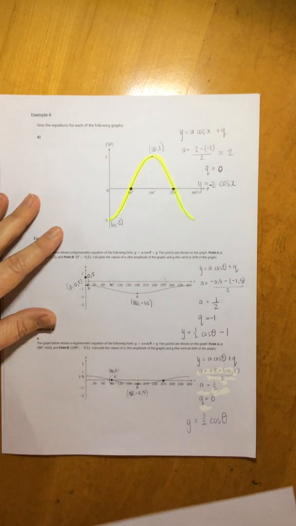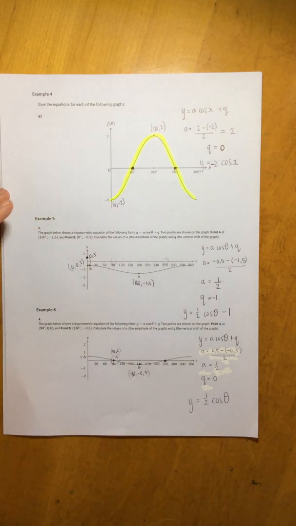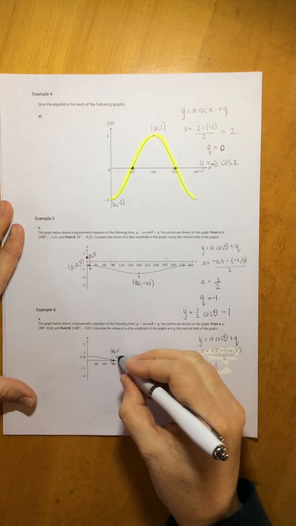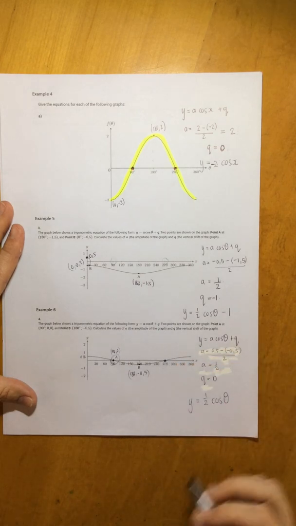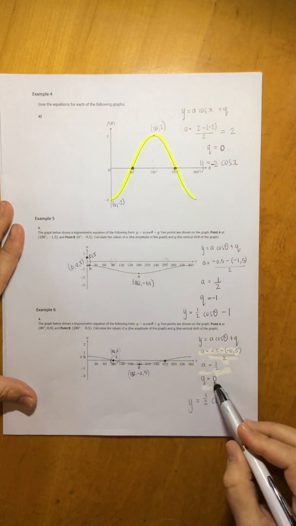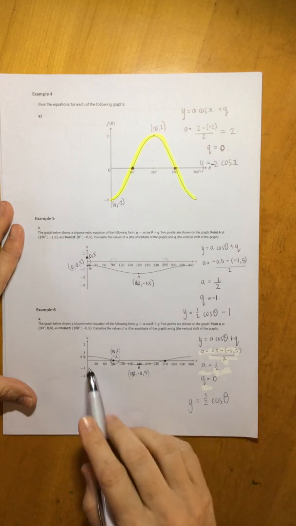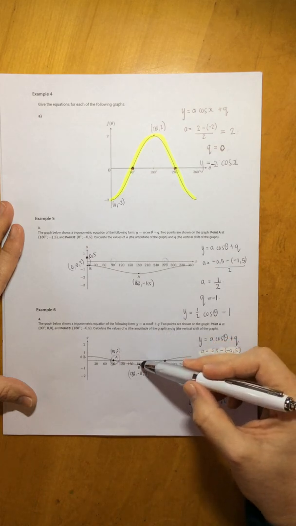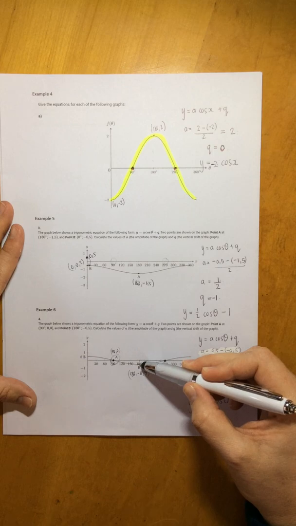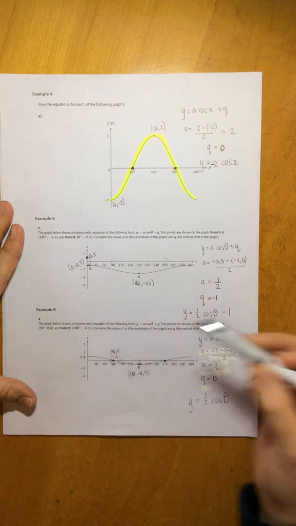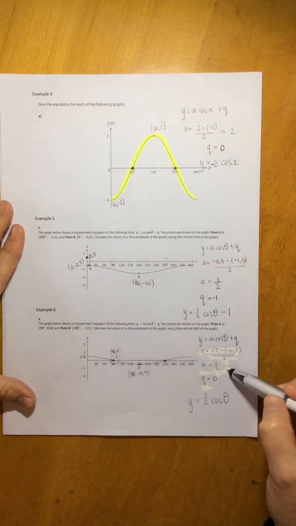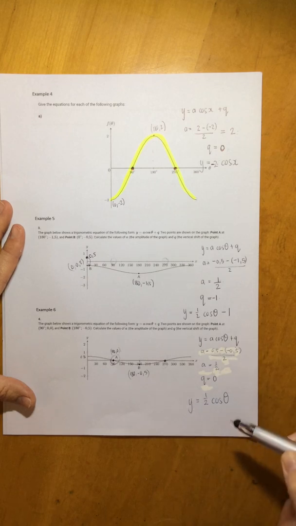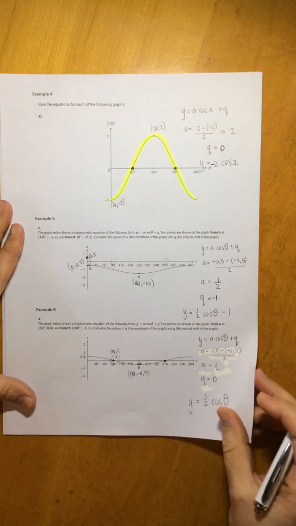Okay, example 6. I notice it's a cos graph. First of all, it's going through 90, it's going through 270, so Q is 0. They don't give me the starting point, but interpreting my graph, because the distance between the x-axis and the point at the 180 is minus 0,5, that means the amplitude must be a half. I can also work it out, so my function is y equals a half cos theta.